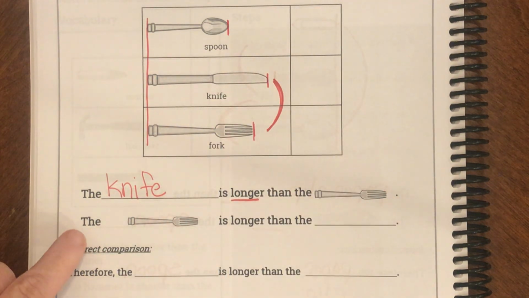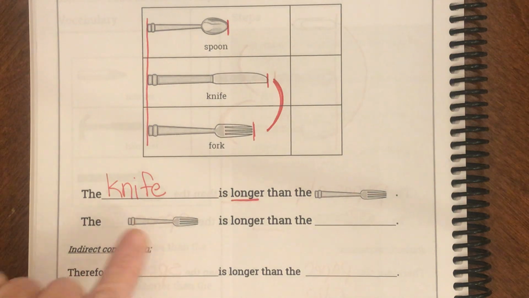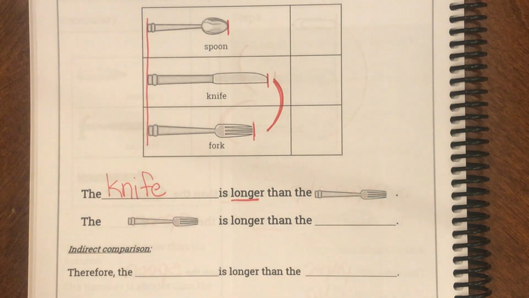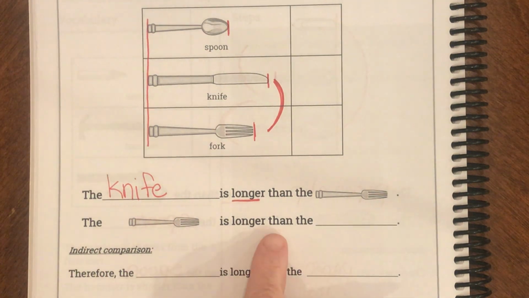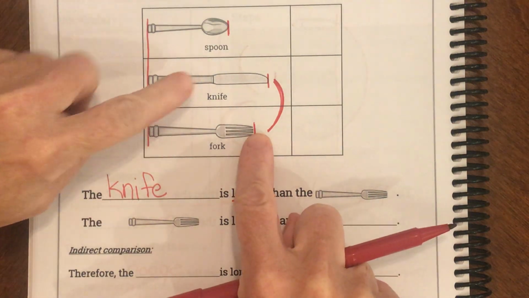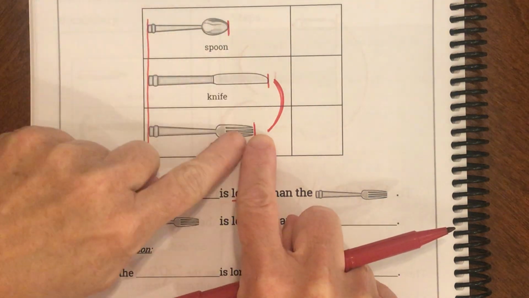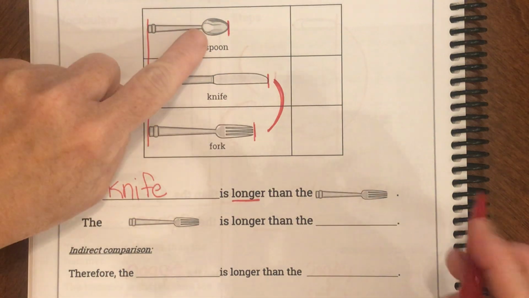Okay, let's read my next one. The fork is longer than the what? What's the fork longer than? Is the fork longer than the spoon or the knife, boys and girls? It's the spoon, right?